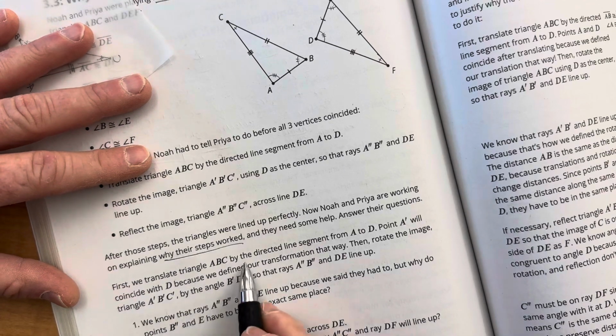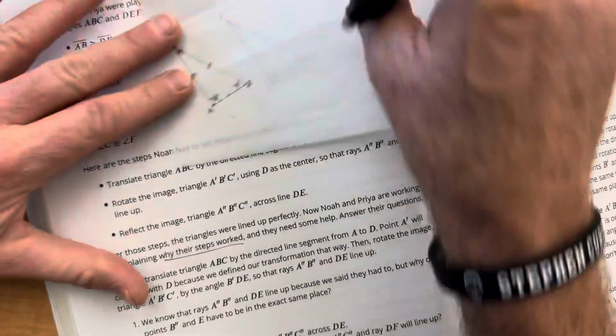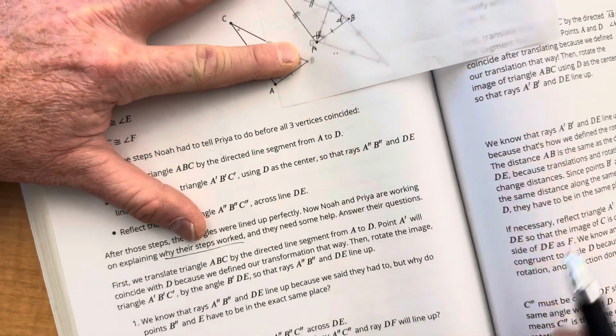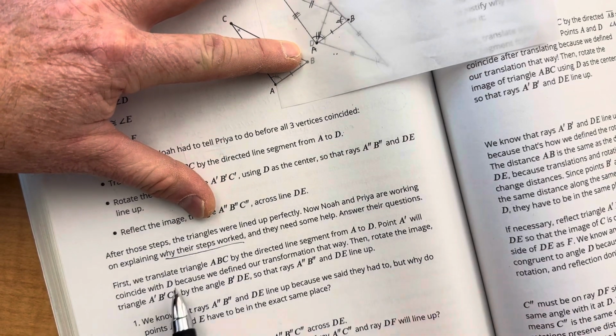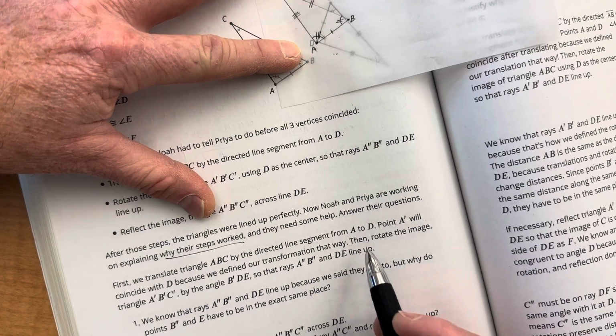So first, we translate ABC from A to D. Now this is A prime, B prime, C prime. Point A prime will coincide with D because we defined our transformation that way. True.